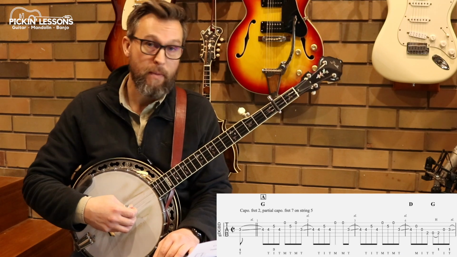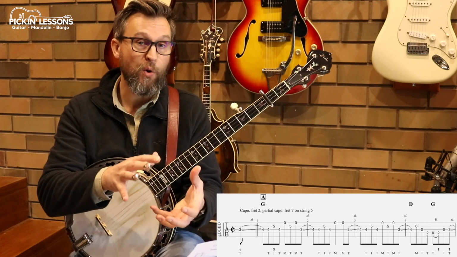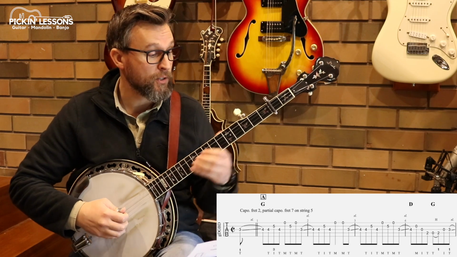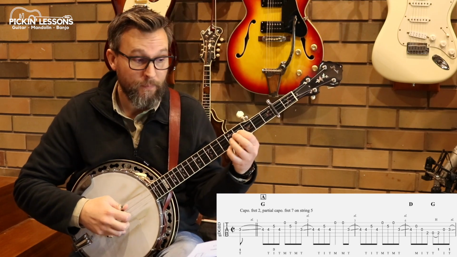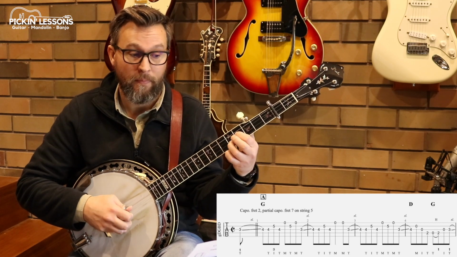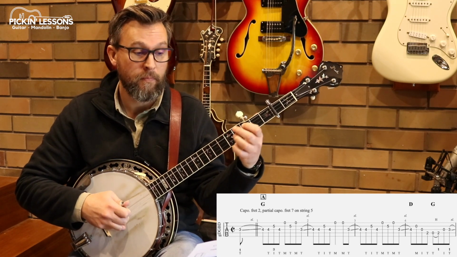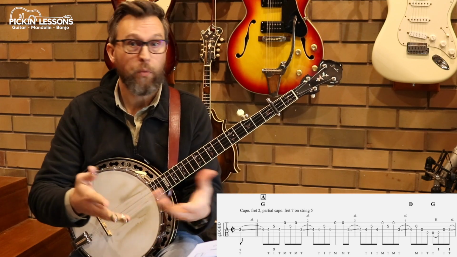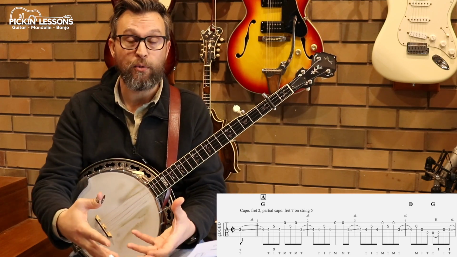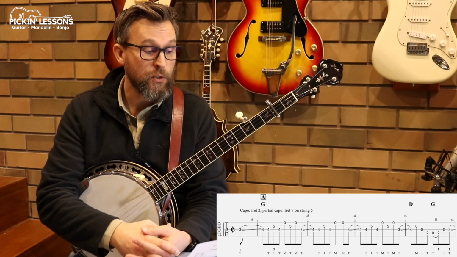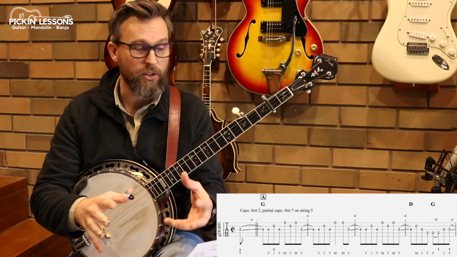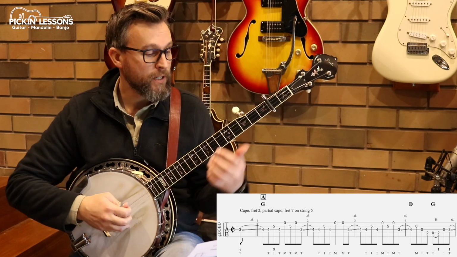Basically, we've got 8 measures here. You can play the first 4 and repeat, but we've got 2 variations inside this part A. So the first 4 measures, which we could just repeat. As we learn this tune and as you're getting your way through knowing it, you can certainly do that. We've done that in part B as well. So there's 2 variations within the 8 measures. So these first 4, let's have a look at what's happening here.